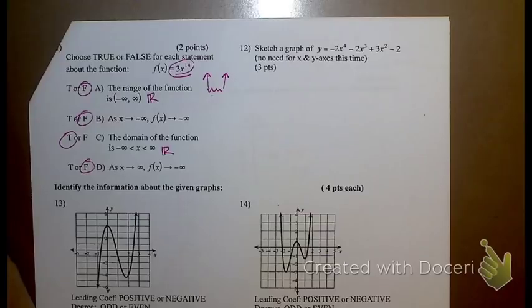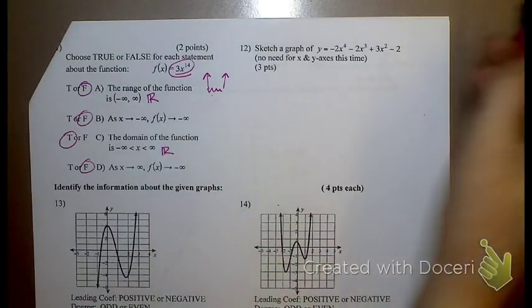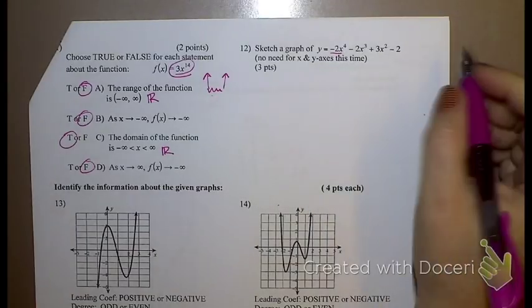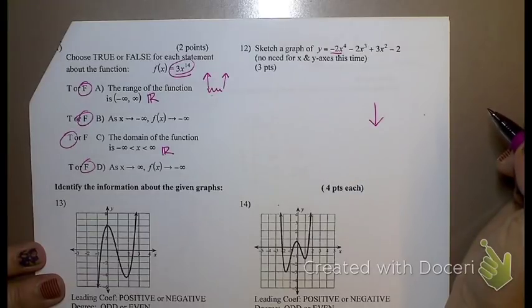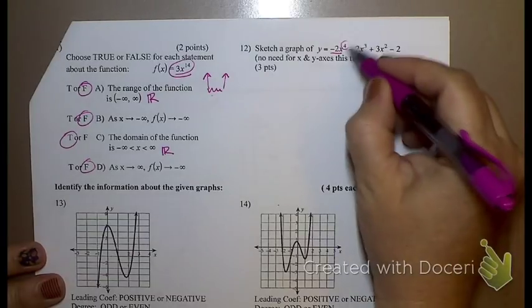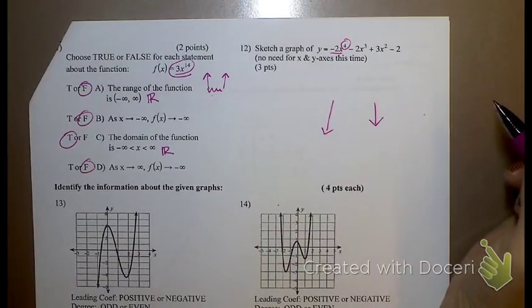Okay? All right, sketch a graph of this one. No need for x and y axis. I'm just wanting ends and bends. So, negative leading coefficient. What does that tell me about the right side? Down. Even degree. What does that tell me about the left side? Also going down.